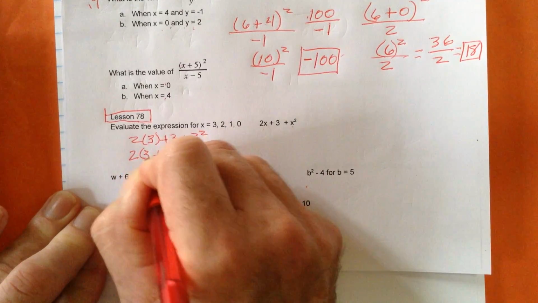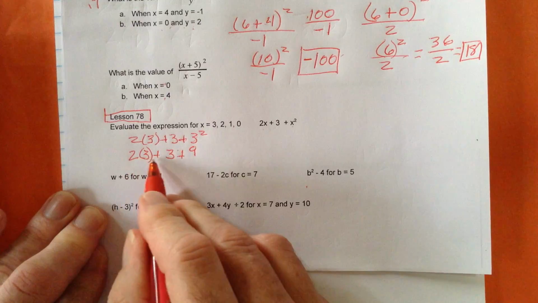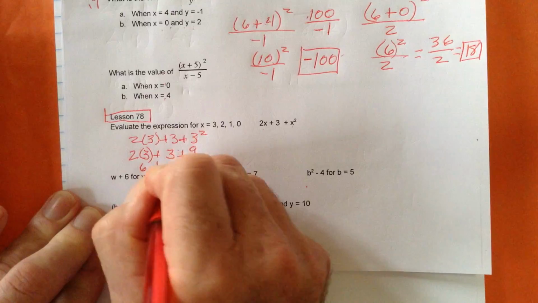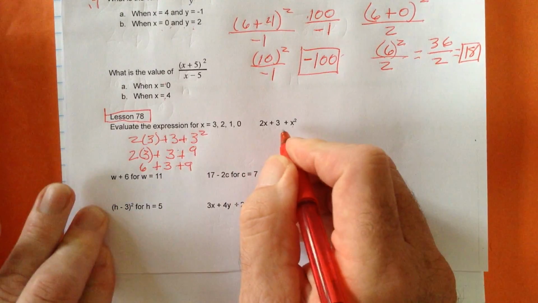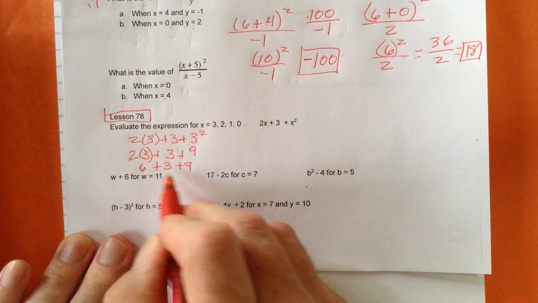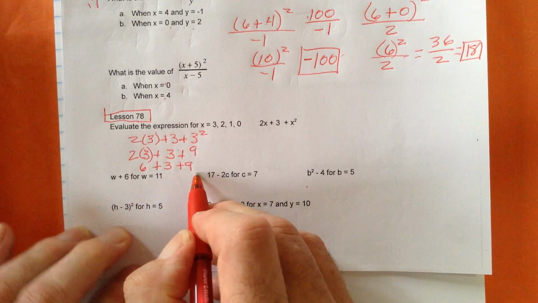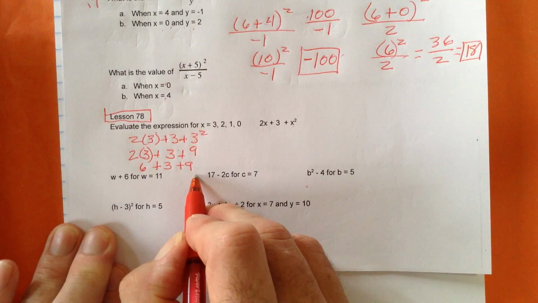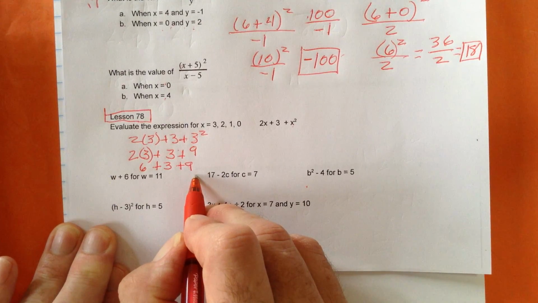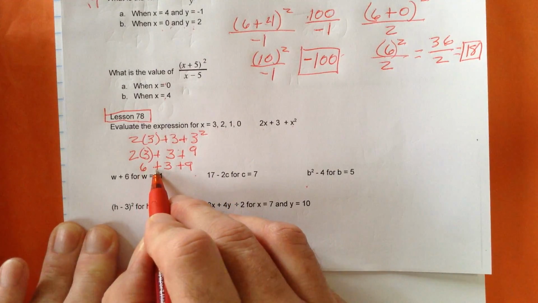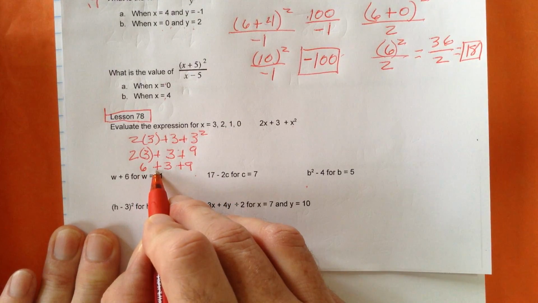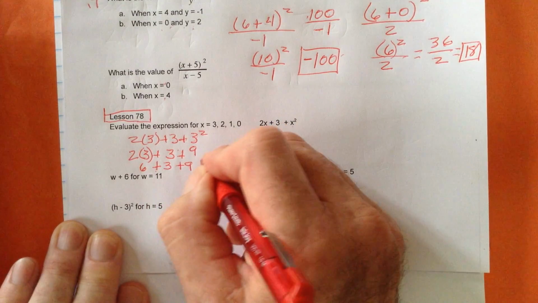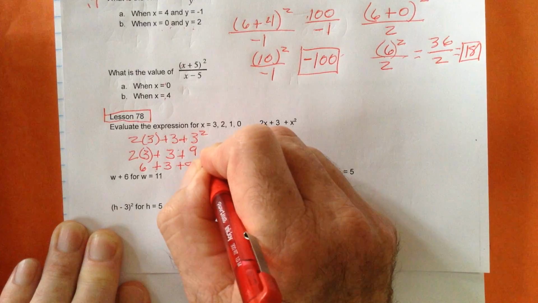Plus 2 times 3, and then the next thing, multiplying or dividing. Right here I've got multiplying, 2 times 3 is 6, plus 3, plus 9, and then any adding or subtracting. You add these together, so let's see, 6 plus 3 is 9, plus 9 more is 18. So the answer here would be 18.